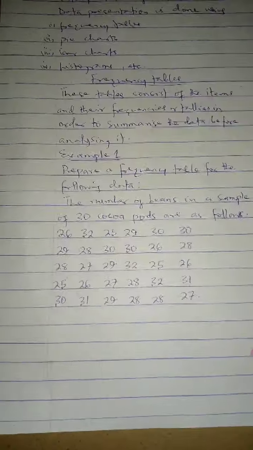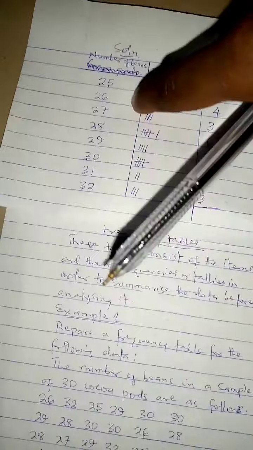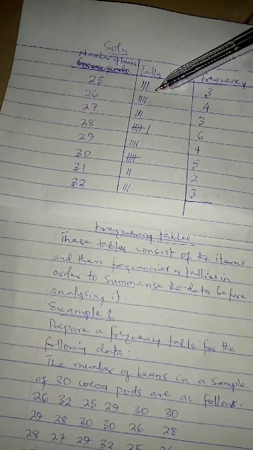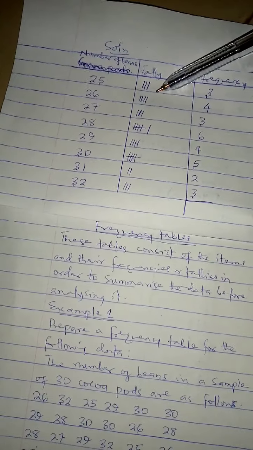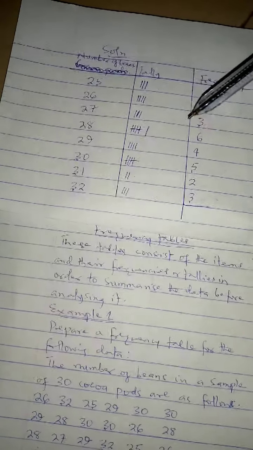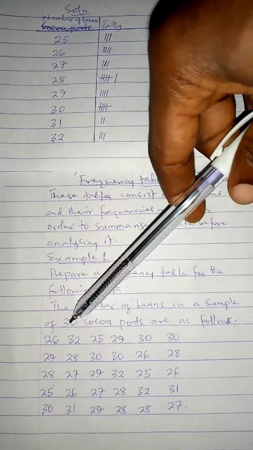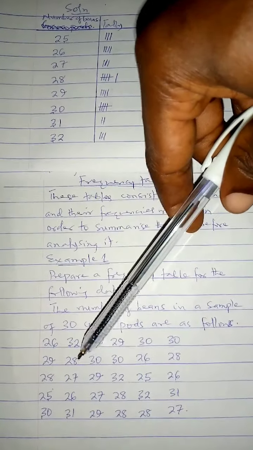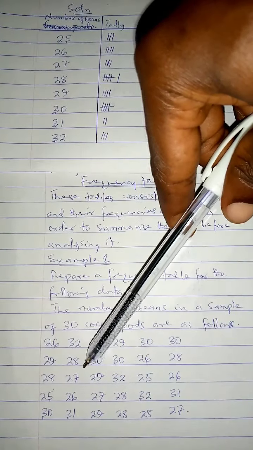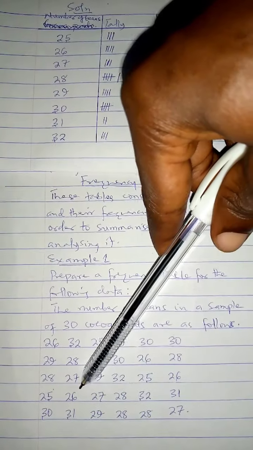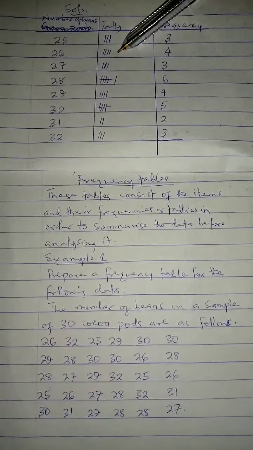I'm seeing just 3, and that's why here you see 3 strokes representing 3. Similarly, for 26, 1, 2, 3, 4. I have 4 strokes, 4.